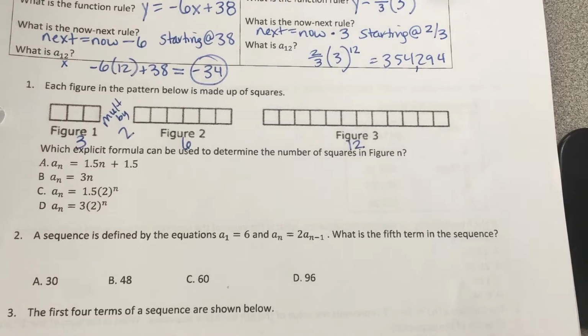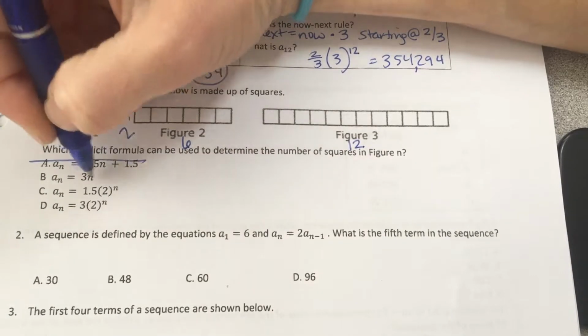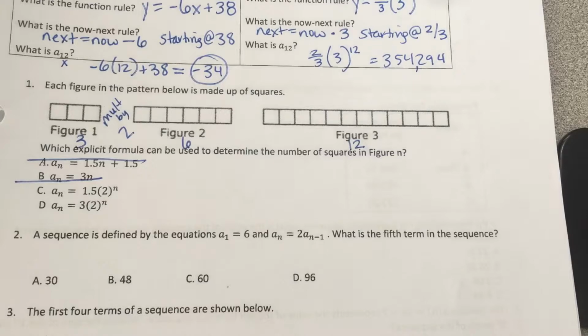If you are multiplying, is that linear or exponential? Exponential. So I can mark out A and B. Okay? I can mark out A and B because those are what? Linear. Okay? So C and D are exponential. I know I'm multiplying by 2. Unfortunately, C and D both have multiplying by 2.